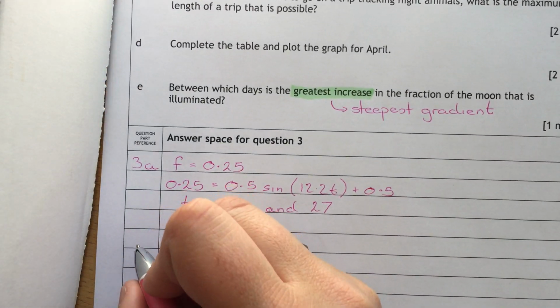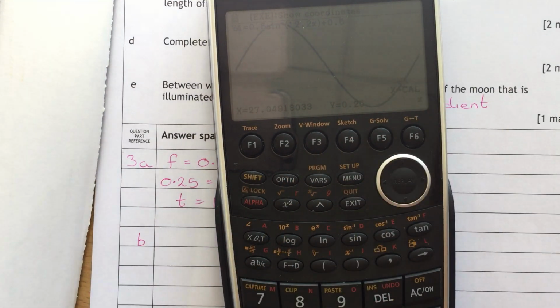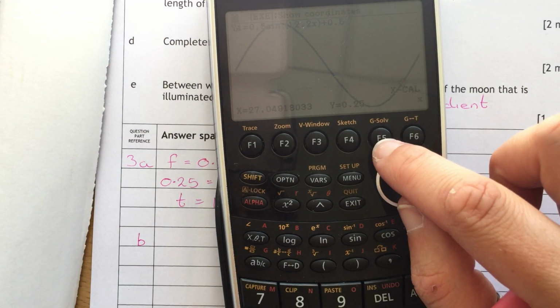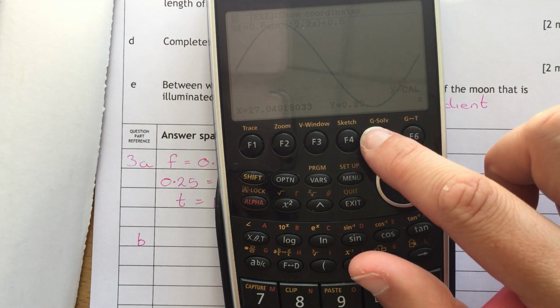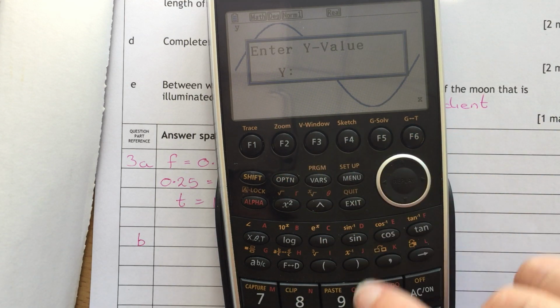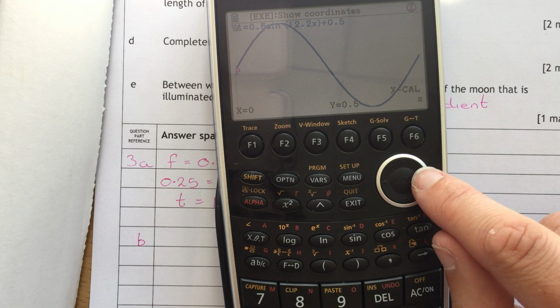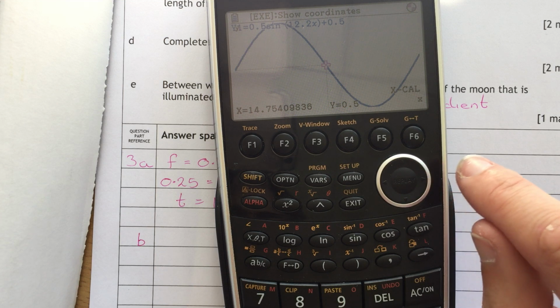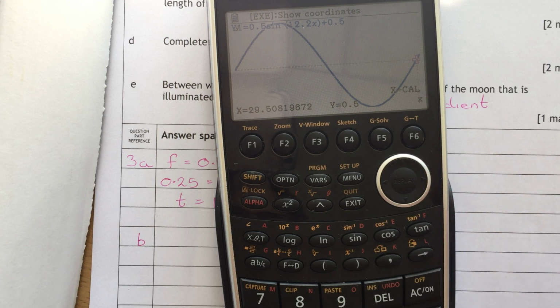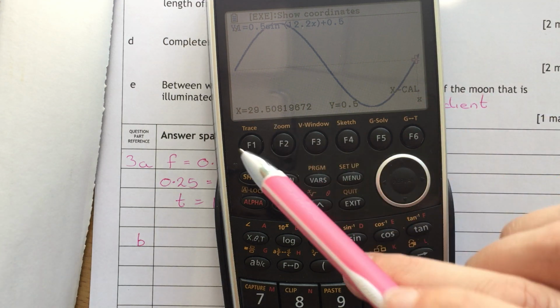So for part B, we know that our intercept's at 0.5, so we can do xcal 0.5. So that's our first one, our second one, and our third one is going to be at the point where it starts repeating.